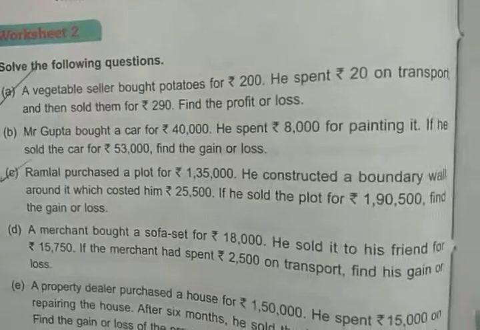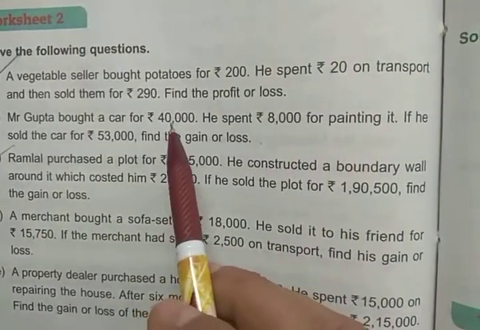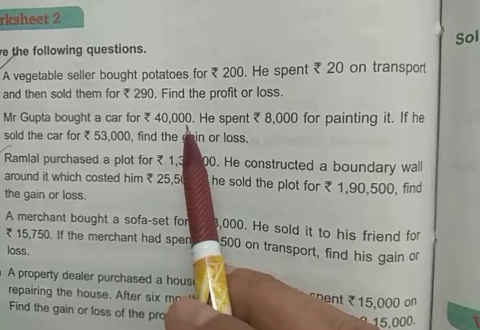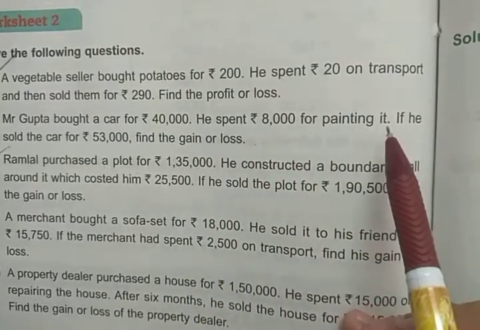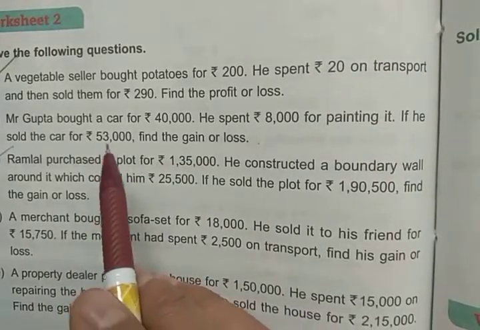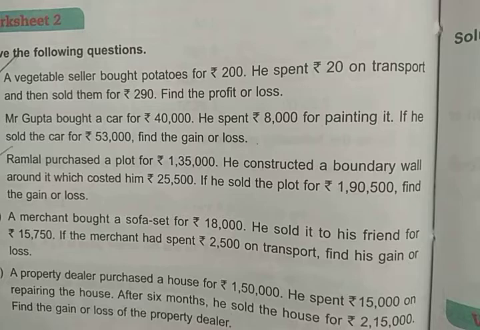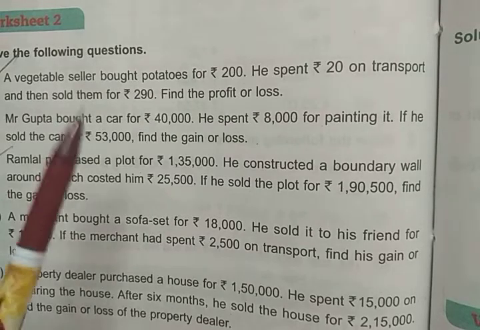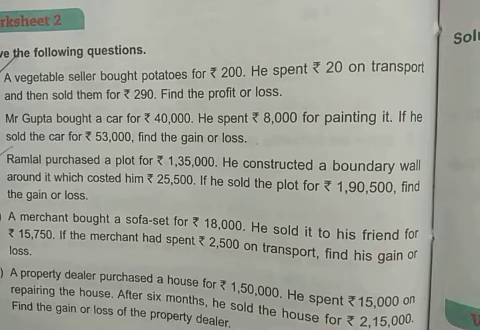Now similarly, the next question, Mr. Gupta bought a car for 40,000 rupees. He spent ₹8,000 for painting it. If he sold a car for ₹53,000, find the gain or loss. Now you can see here that this is the cost price of a car and he spent 8,000 rupees for painting it.